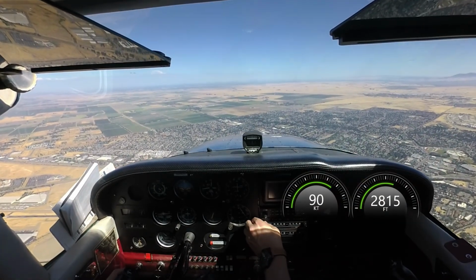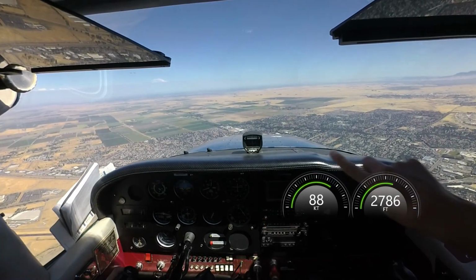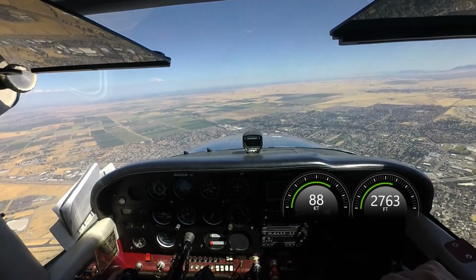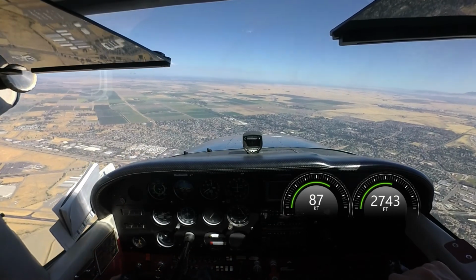Auburn traffic, this is Cessna 73311. So go ahead and do a nice little left turn to the southwest, inbound, looking for advisories.